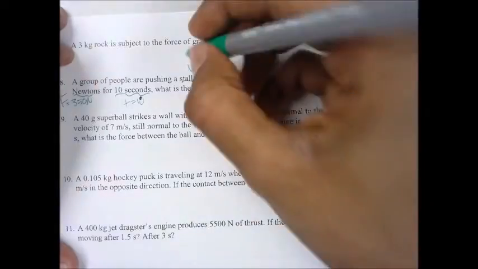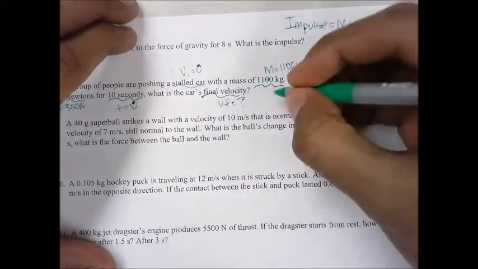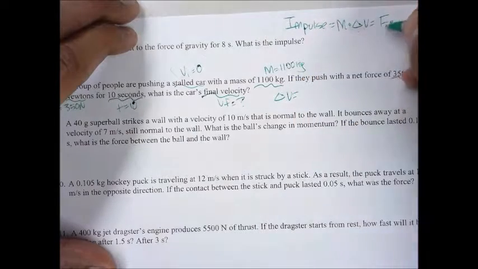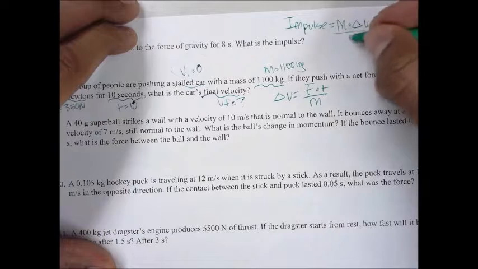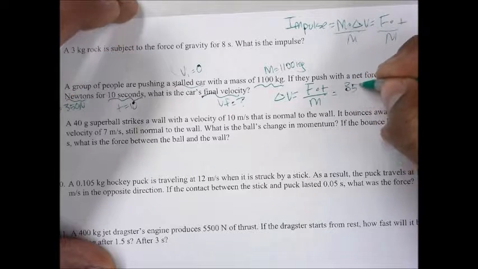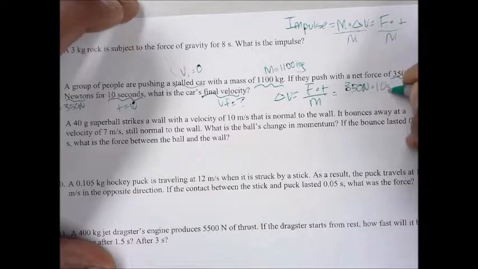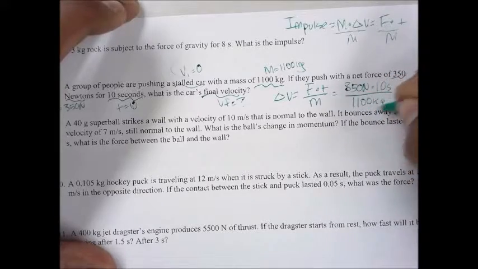If it starts at 0, then the change in velocity is just going to be the final velocity, right? So let's find the change in velocity, which is equal to the force times the time divided by the mass. All I'm doing here is some algebra. So then the force is 350 newtons, the time is 10 seconds, and the mass is 1,100 kilograms.